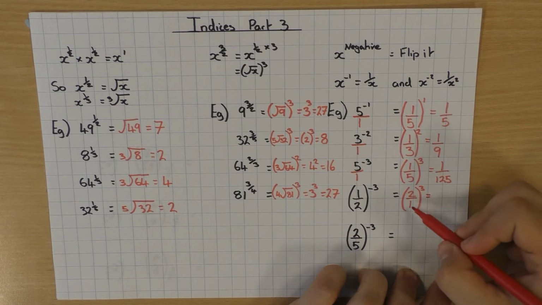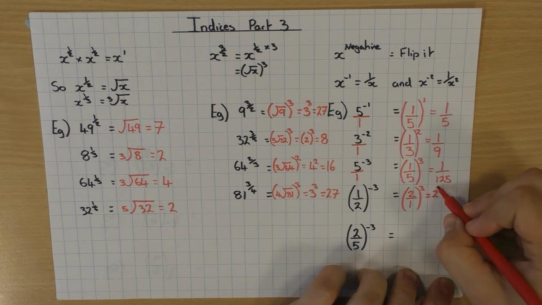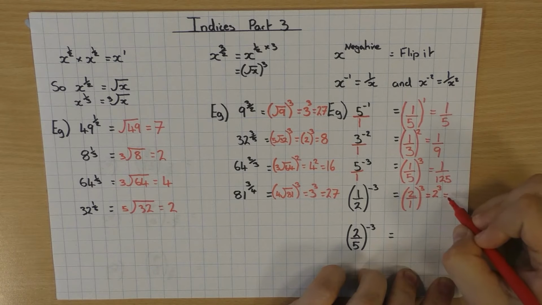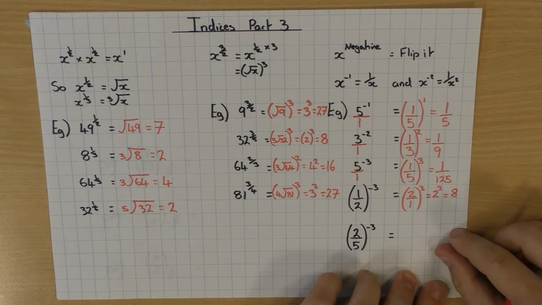So, well, let's just simplify this first. We're going to have that 2 divided by 1. Well, that's easy. That's just 2. But obviously it's still cubed. So 2 cubed, 2 times 2 is 4, times 2 is 8.